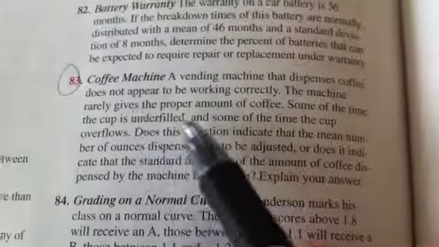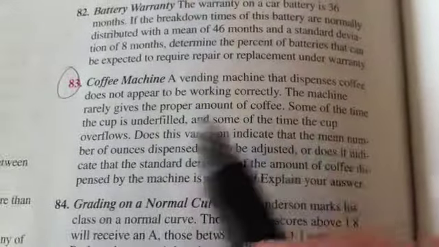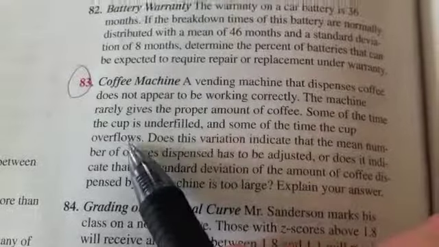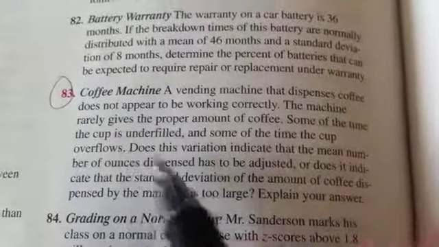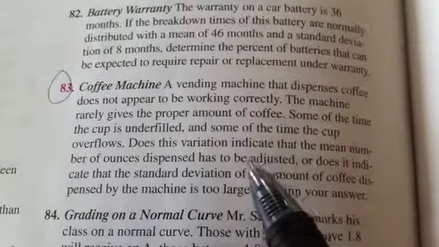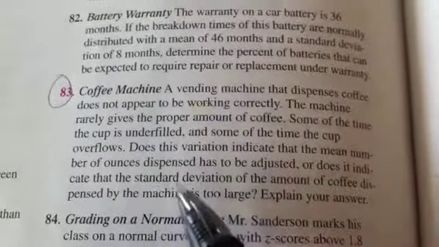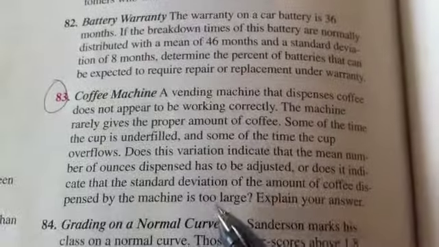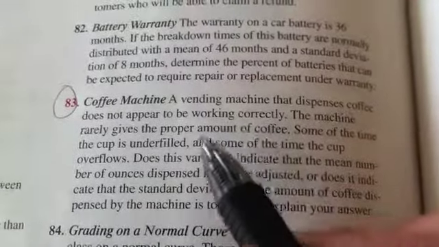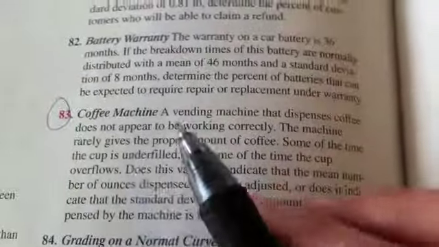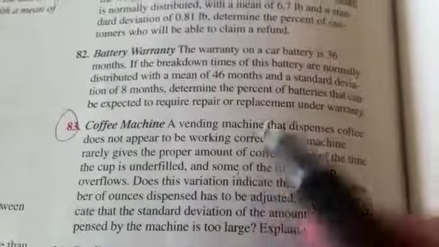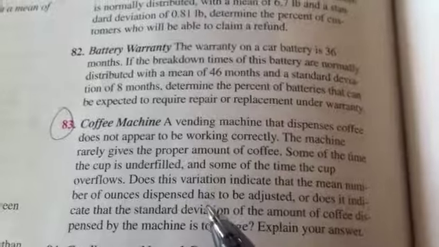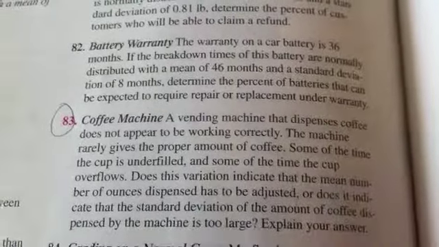The machine rarely gives the proper amount of coffee. Sometimes it's underfilled, sometimes it overflows. Does this variation indicate that the mean number of ounces needs to be adjusted? No. Indicates that the standard deviation is too large. So, sometimes it's underfilling, sometimes it's overfilling, it's all over the place. The amount of coffee that it's dispensing isn't consistent. So it's deviating a bit. So the standard deviation is too large.